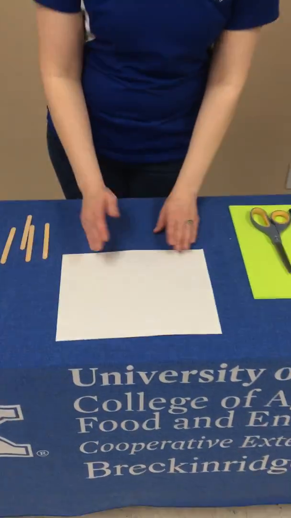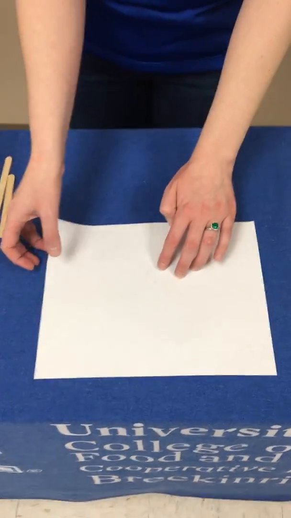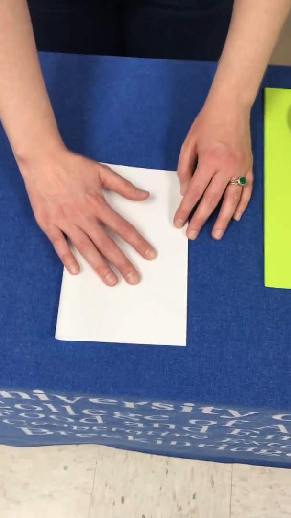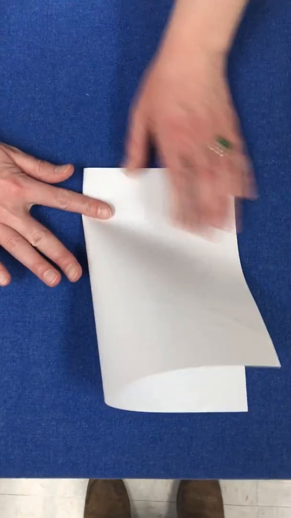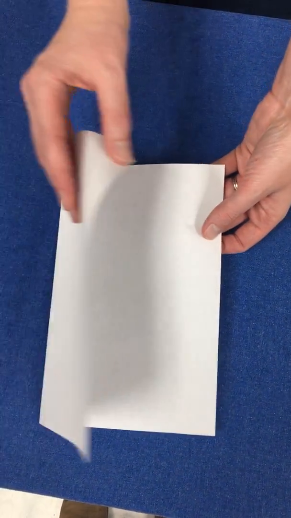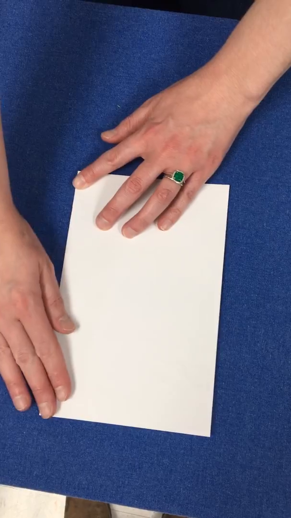So we're going to start off with one of the simplest crafts, and that's a paper airplane. All you need for this craft is a piece of paper, and it can be copy paper, construction paper, just whatever you have lying around your home. So we're going to start off and we're going to fold our paper in half, hamburger style, and line up those edges nice and neat. I'm going to fold that paper down. So I've just folded the paper in perfect halves.